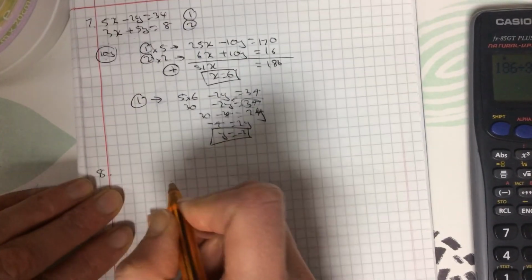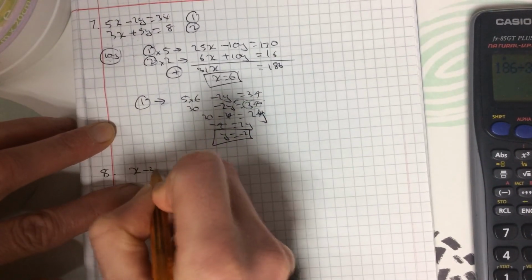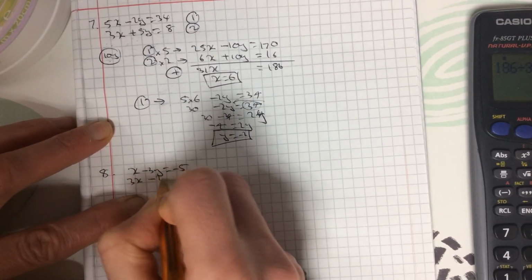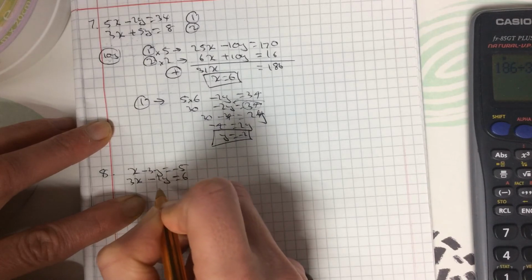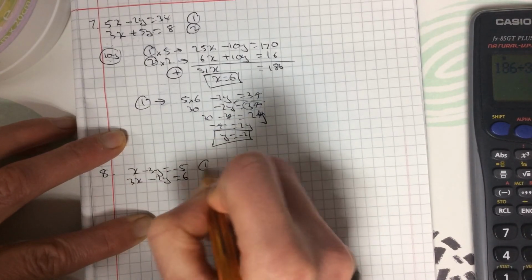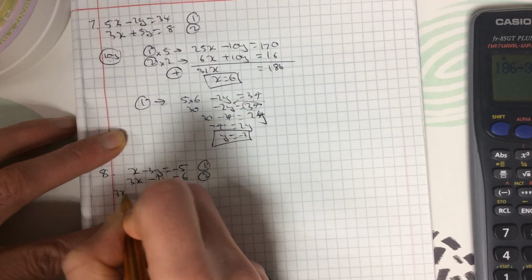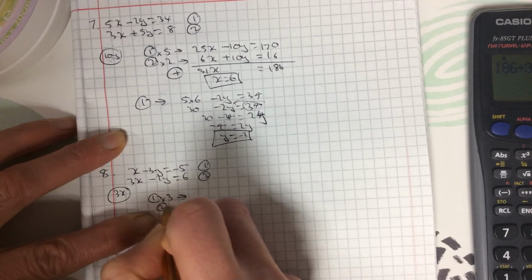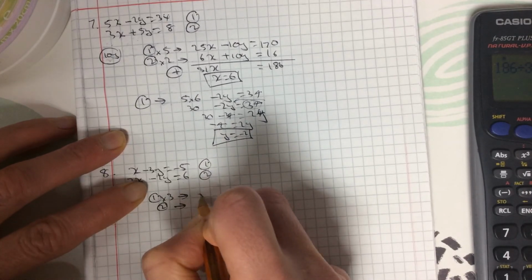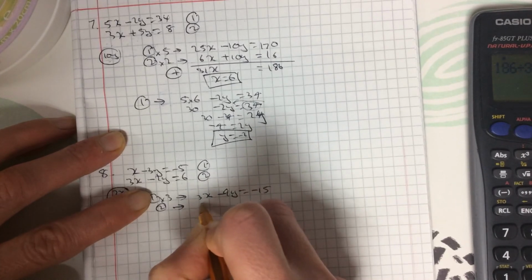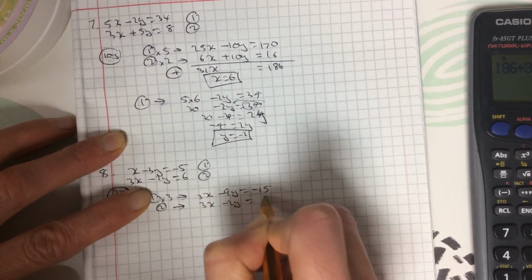And last one in this half, x minus 3y equals minus 5. 3x minus 2y equals 6. The y's will both become 6, the x's will both become 3. So I'll go for the x's. So 3x is what I'm aiming for. So equation 1 times 3 and equation 2 doesn't change. So timesing this one by 3. And this one doesn't change.